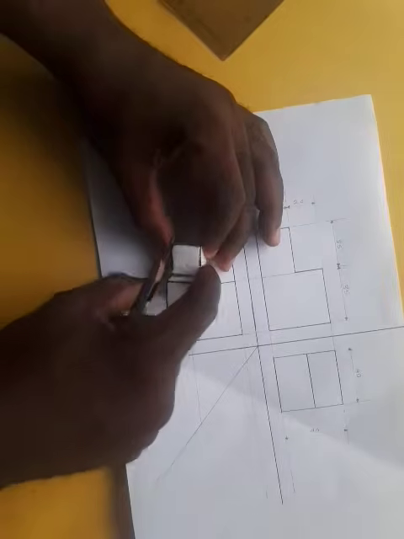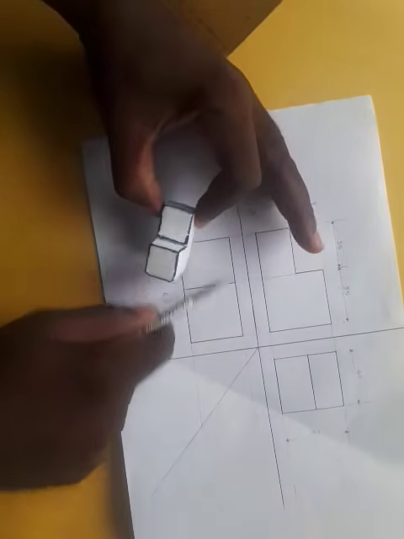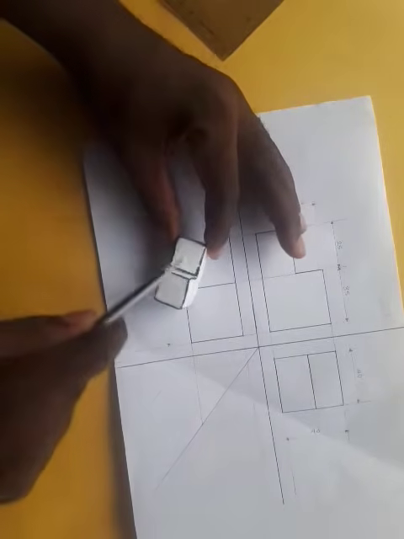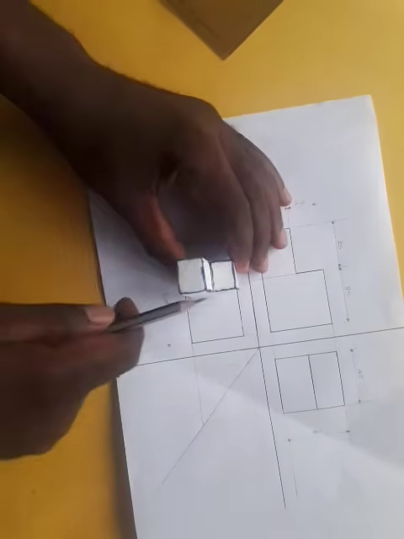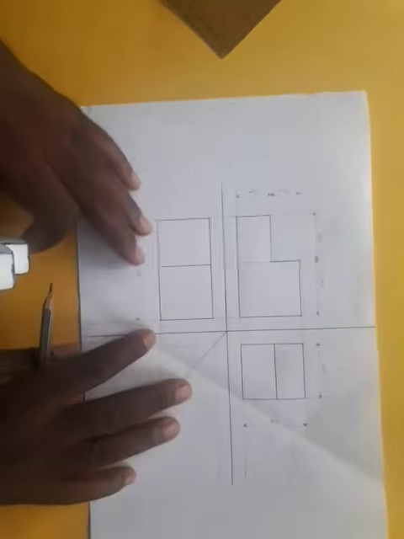These two lines you are seeing here, this line and this line, they are corresponding with what? This part and this part. So these lines are going this way. All right.